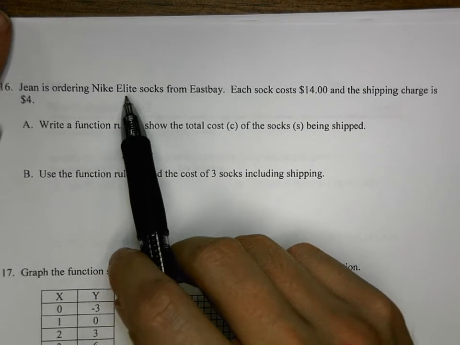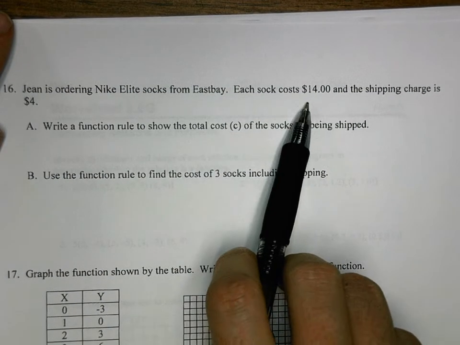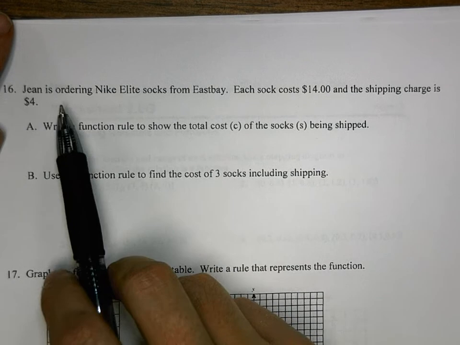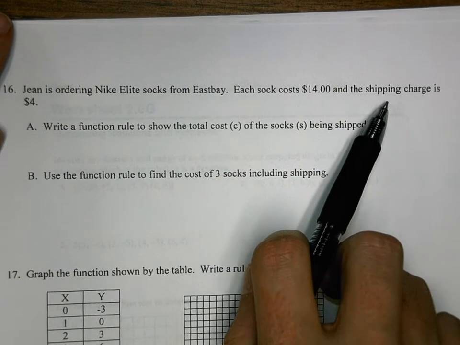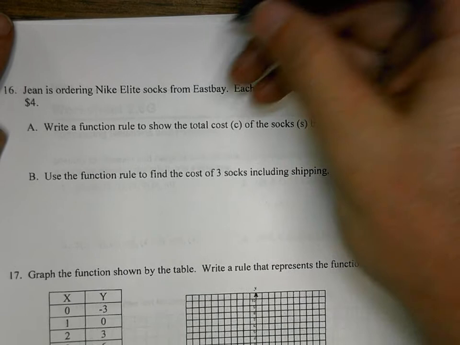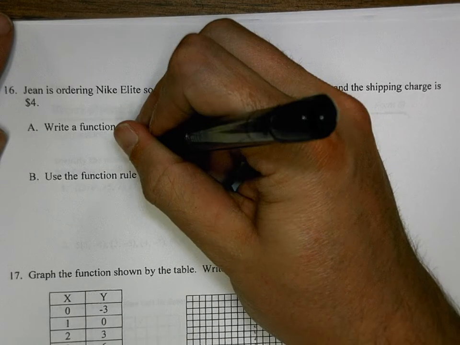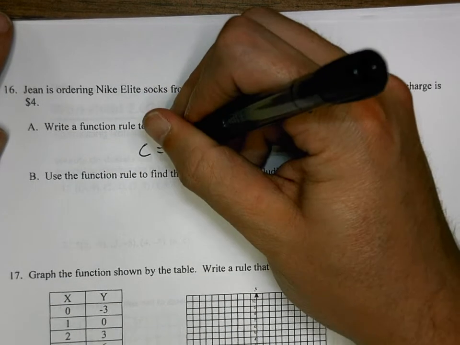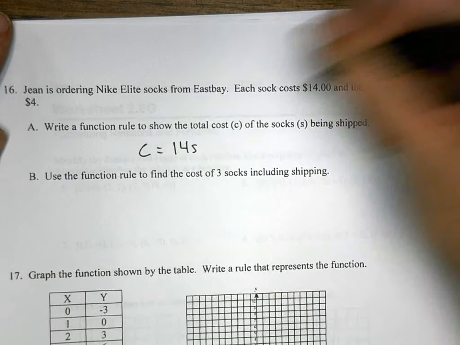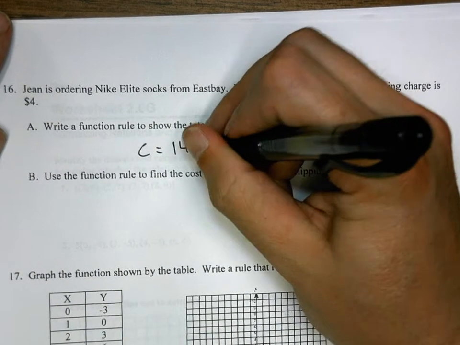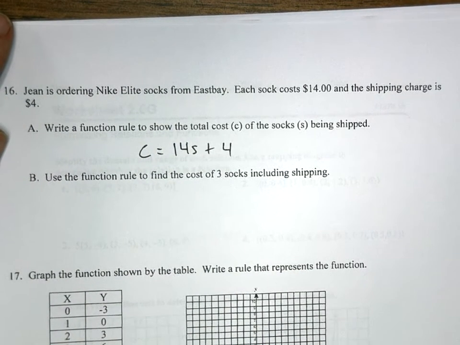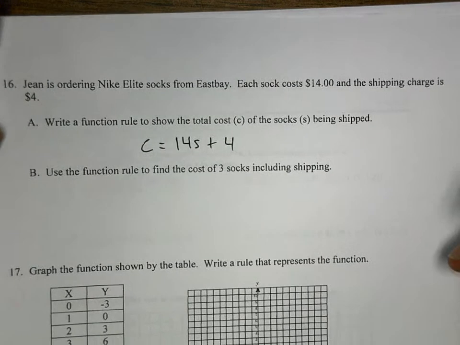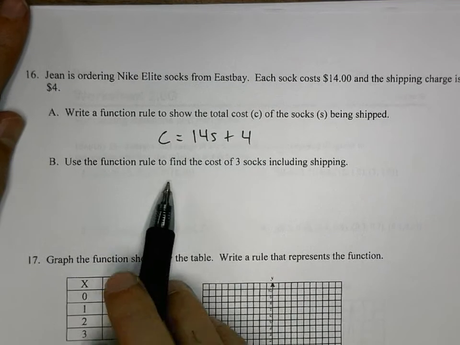Gene orders Elite socks. Each sock is $14 and shipping is $4. So you only pay the shipping charge once. So therefore, the cost as a result of socks, C, is equal to $14 per sock, S, plus the $4 shipping charge. Okay. Use the function rule to find the cost of 3 socks.